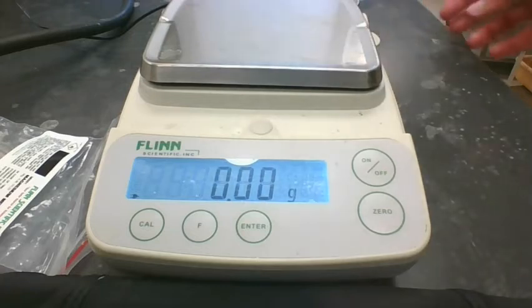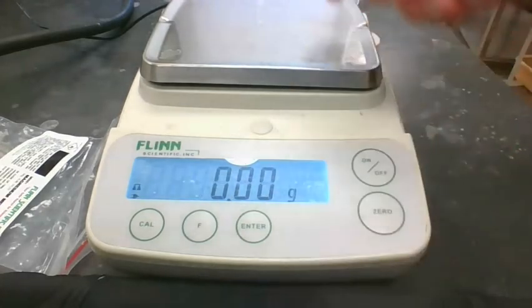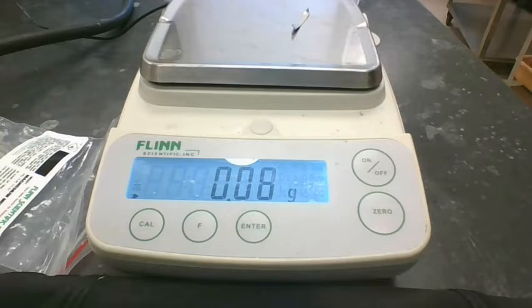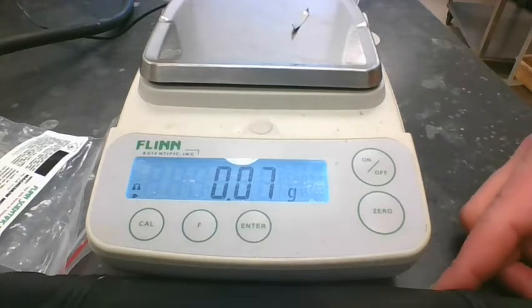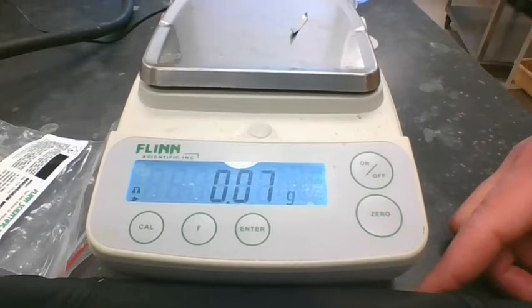Then we also need to know the mass of the piece of magnesium here. So I'm going to put that on there. That's going to be pretty light, I think. Yeah, 0.07 grams. It was just a small piece of magnesium. So 0.07 grams of magnesium, and so we're burning 0.07 grams of magnesium.